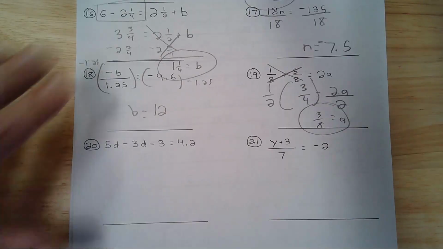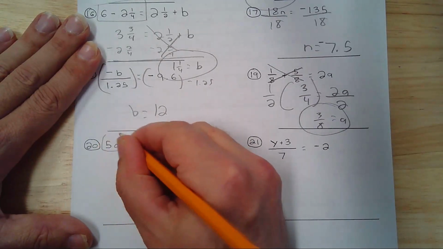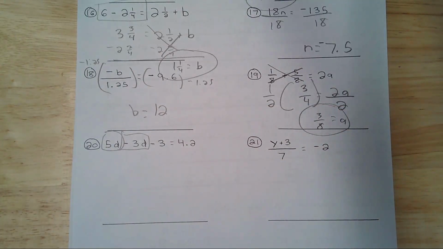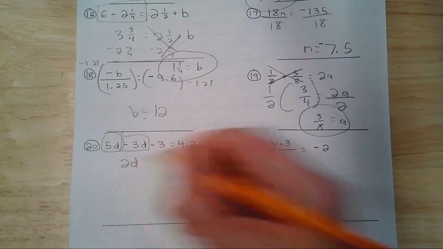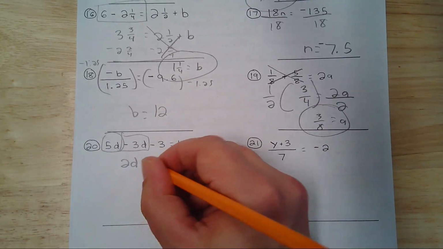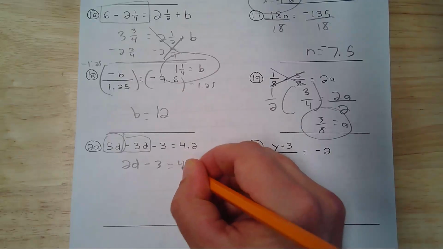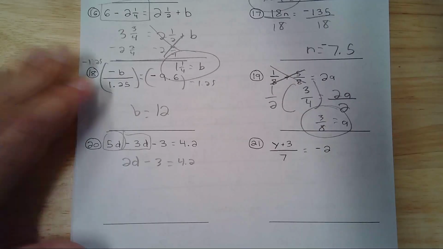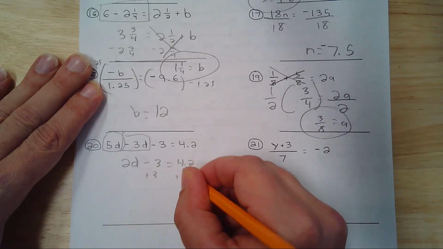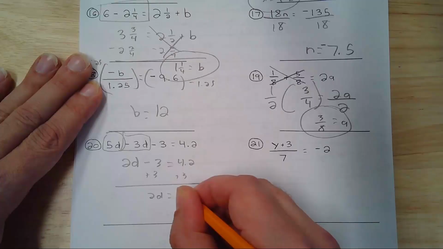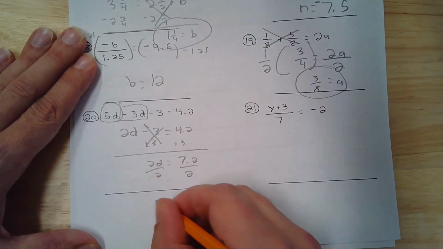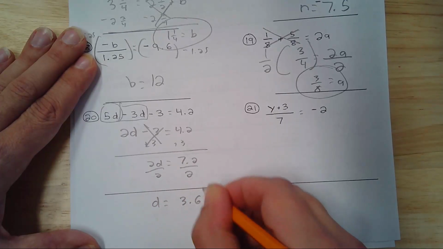20. Combine like terms, 5D and 3D, or negative 3D, however you want to see it, but 5D minus 3D is 2D. Minus 3 equals 4 and 2/10. It's a two-step equation. Add 3 to both sides. 2D equals 7 and 2/10. Divide both sides by 2. D equals 3 and 6/10.